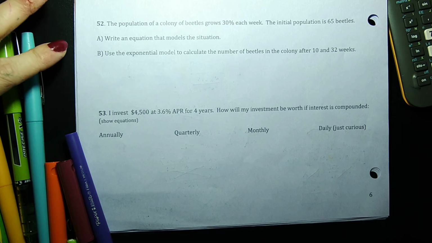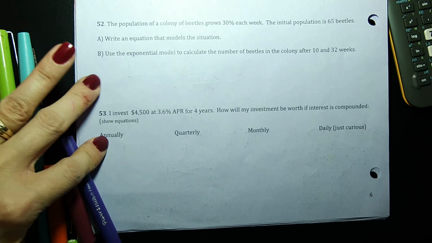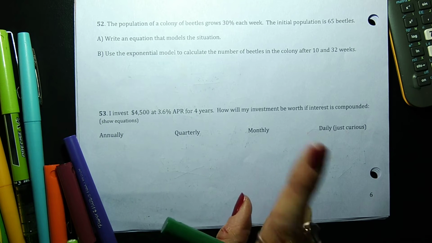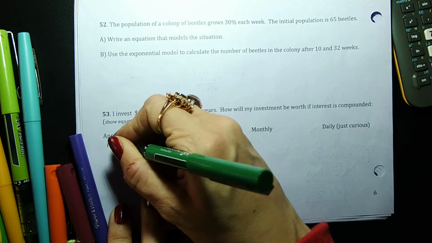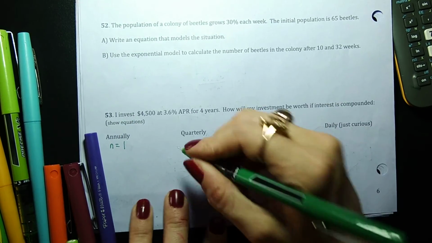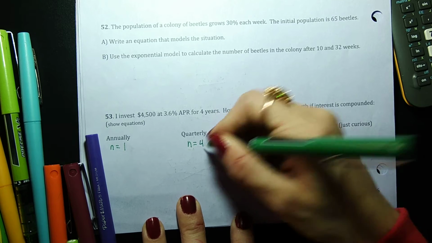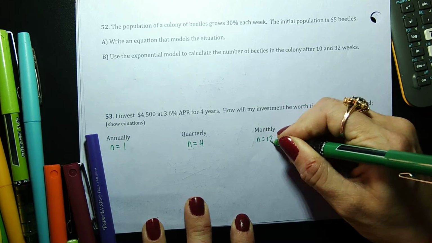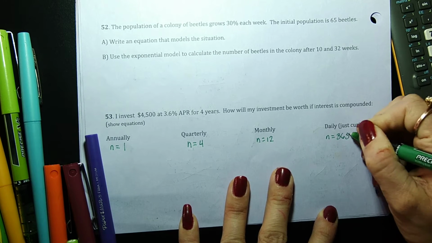And it says, how much will my investment be worth if interest is compounded annually, quarterly, monthly, and daily? So we want to figure out what n is for each of these. For annually, n is 1. Quarterly, how many times per year is that? 4. Monthly, 12. And then daily, 365.